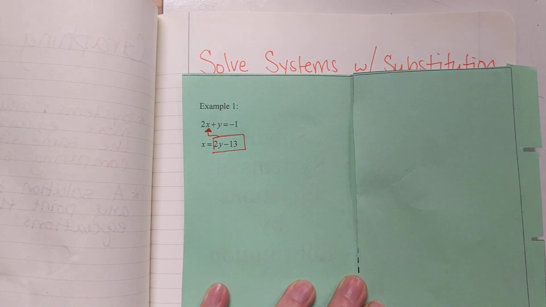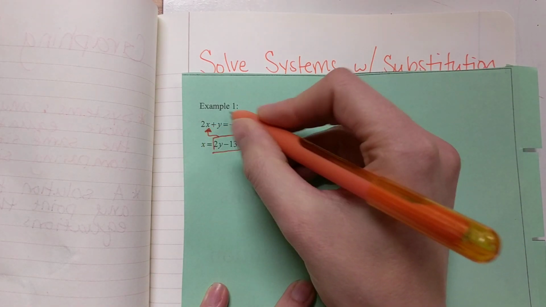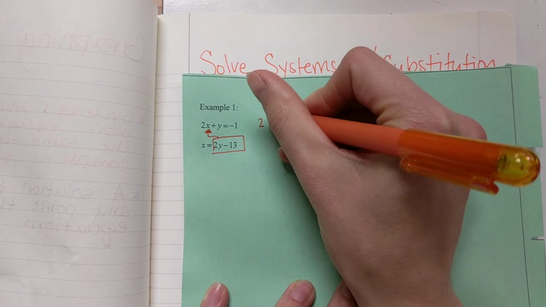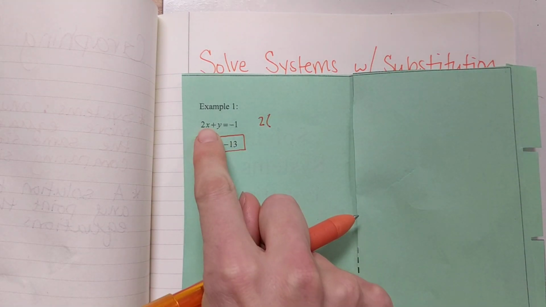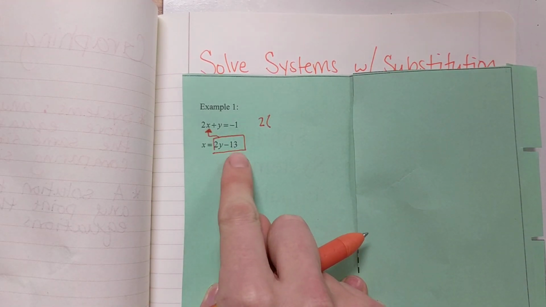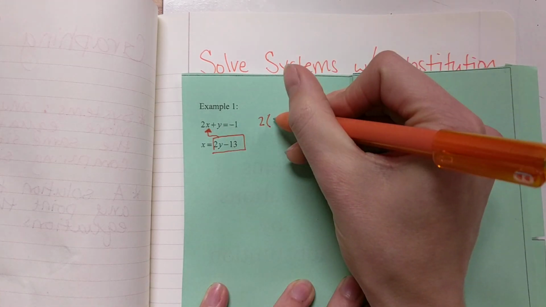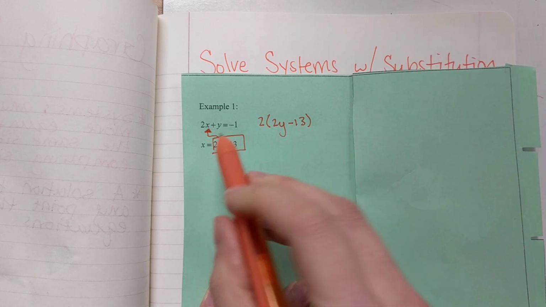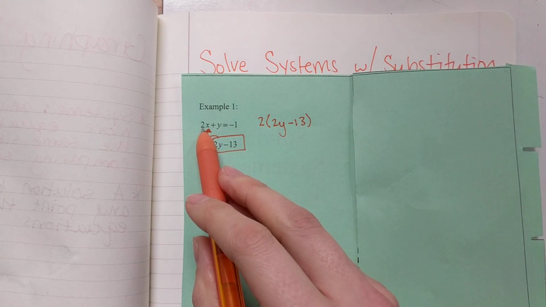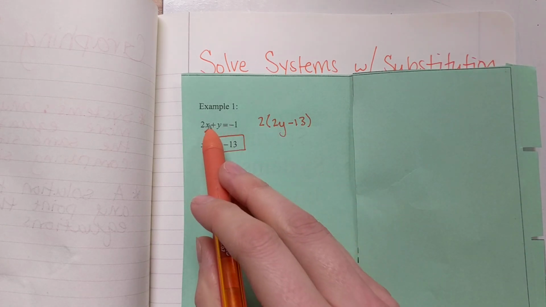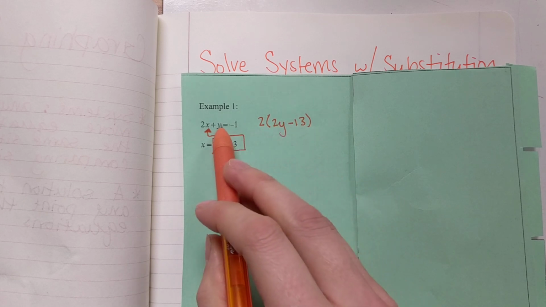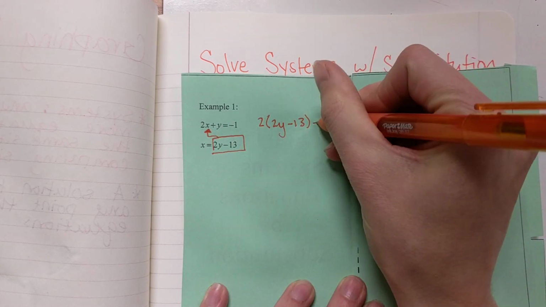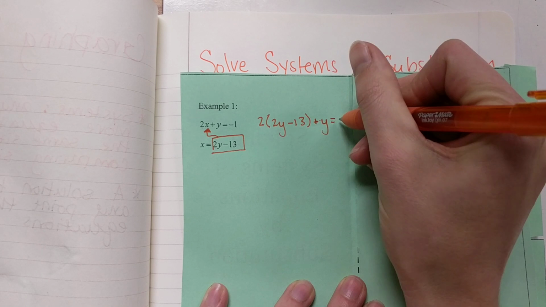So what that means is in this first equation, instead of having 2 times x, I'm going to replace the x with what it equals, which is 2y minus 13. So now it'll be 2 times, and then instead of x, 2y minus 13, and then the rest of the equation was plus y equals negative 1.